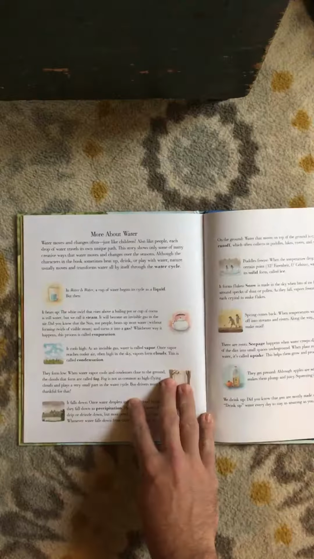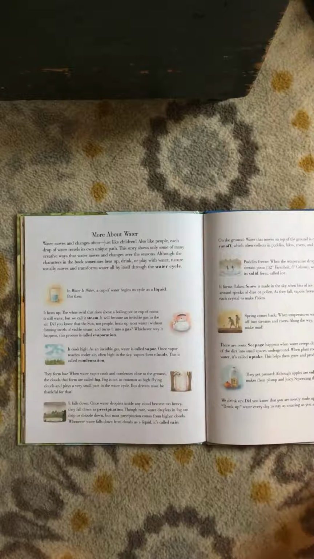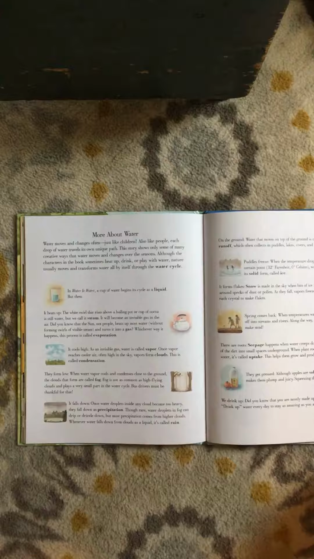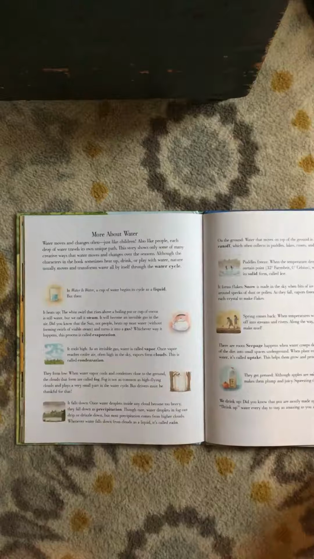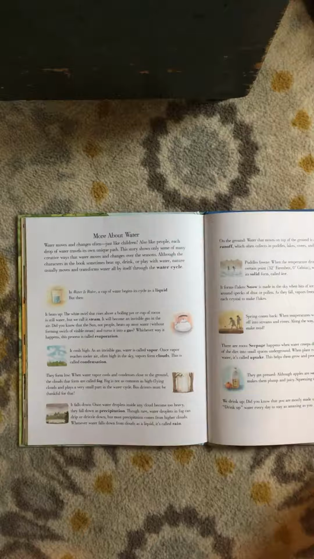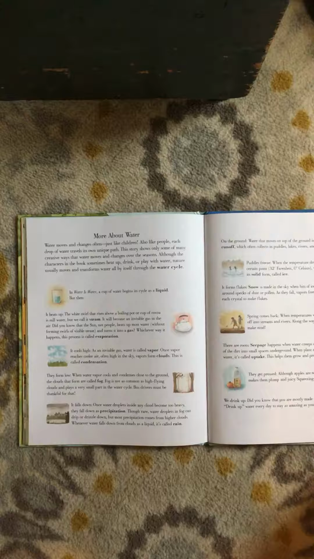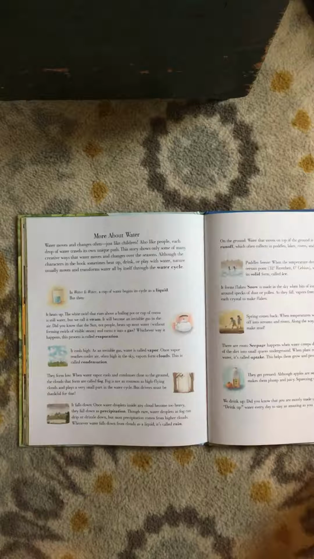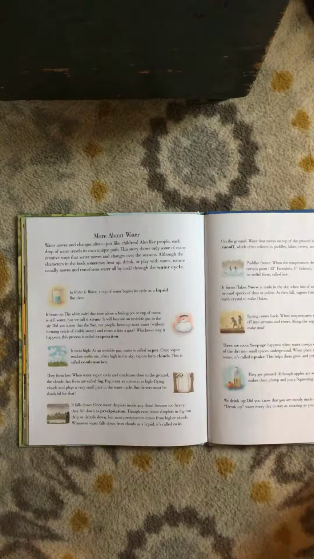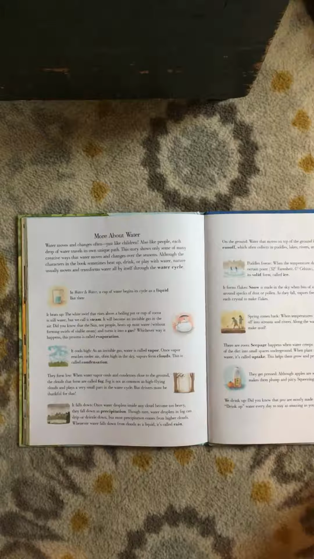More about water. Water moves and changes often, just like children. Also, people. Each drop of water travels its own unique path. This story shows some of the many creative ways that water moves and changes over the seasons. Although the characters in this book sometimes heat up, drink, or play with water, nature usually moves and transforms water all by itself through the water cycle.